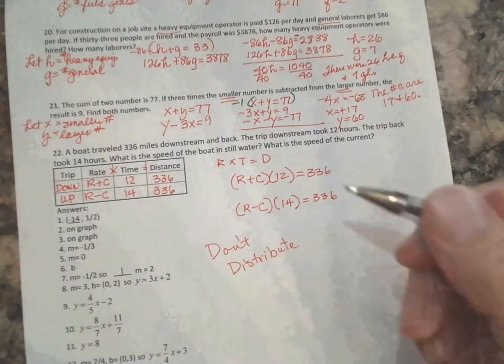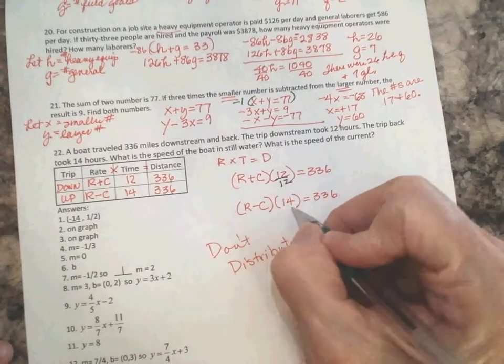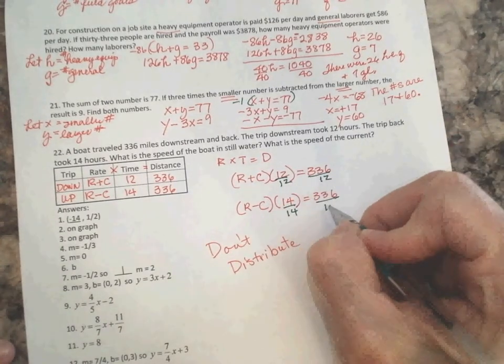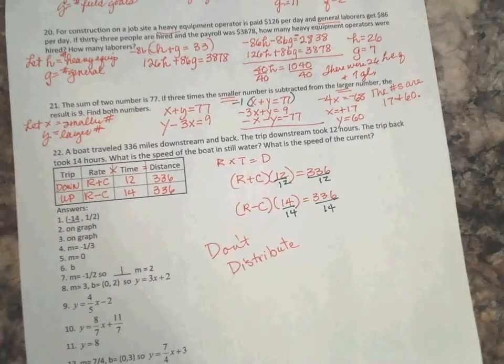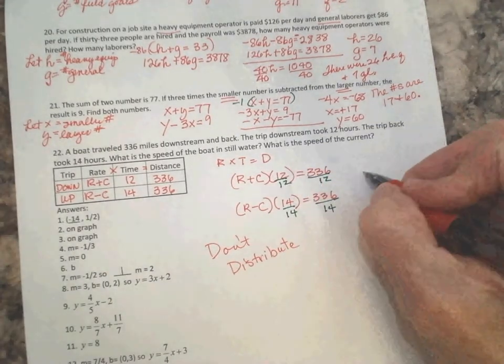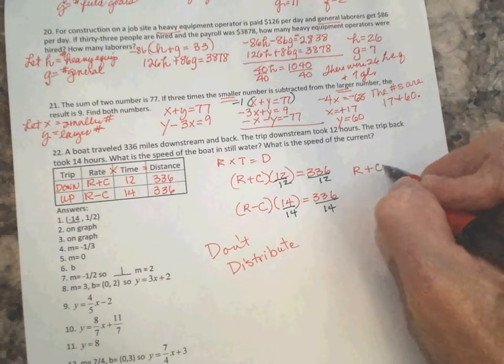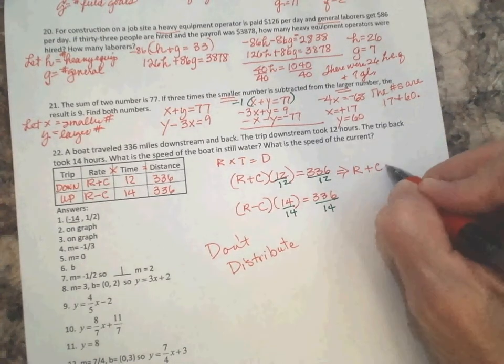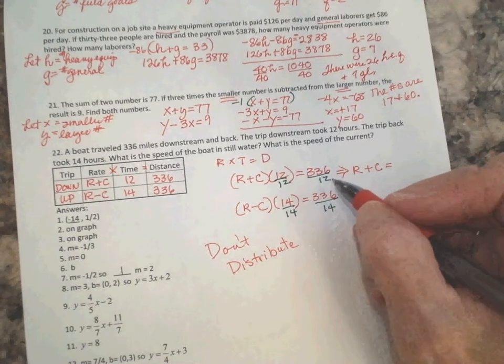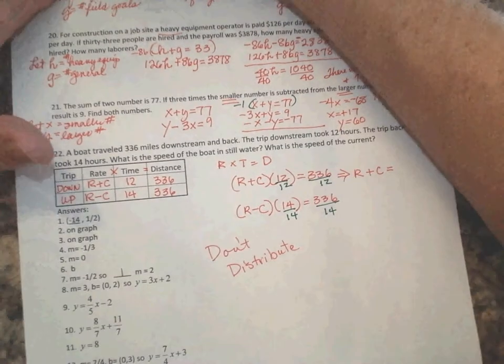Okay? Here's what we're going to do. We're going to divide off the 12 and divide off the 14. When we divide those off, we're left with a much simpler equation to work with. So the 12's divide off, I just have r plus c. So this becomes r plus c equals 336 divided by 12.